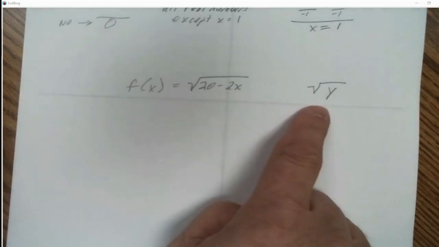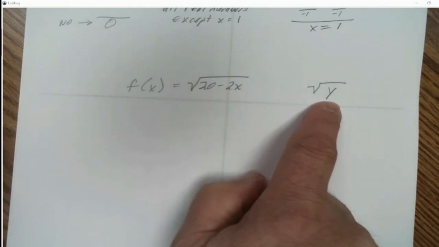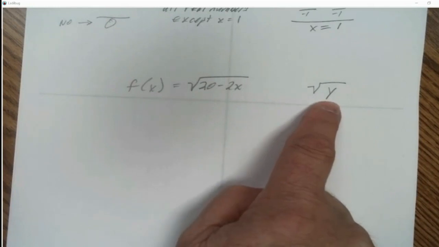What is not a valid number for y? If we have the square root of y, we're restricted. Y cannot be just any number. What can y not be?